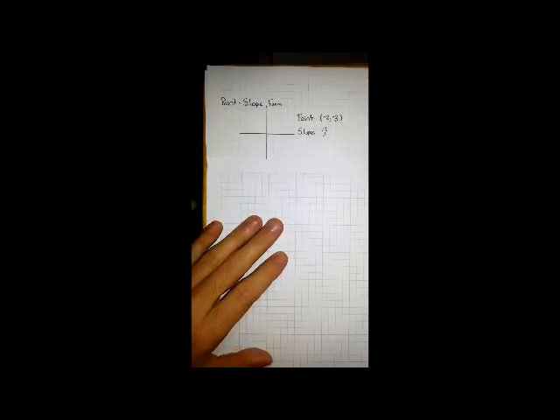In this video, we're going to take a look at what we call point-slope form. The main idea here is if you're given a point and you're given a slope, you can A, graph any line, and B, write an equation to fit that line. So let's start by graphing a line first.